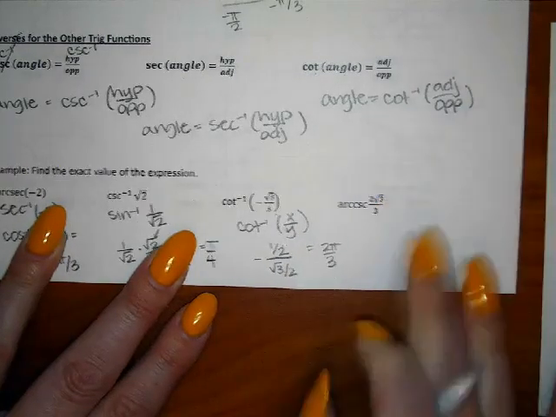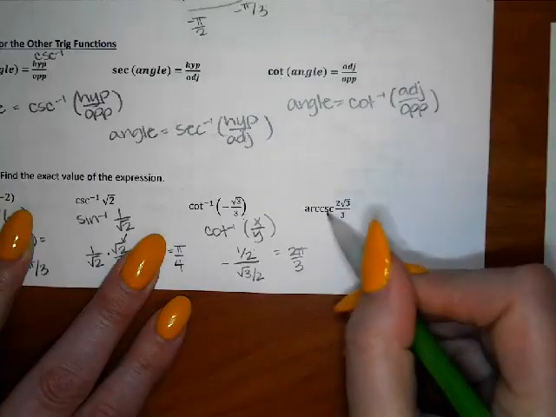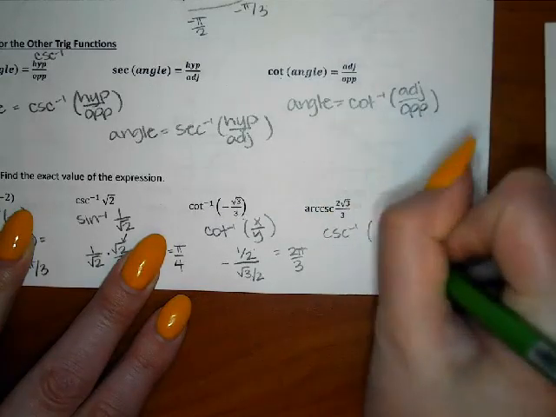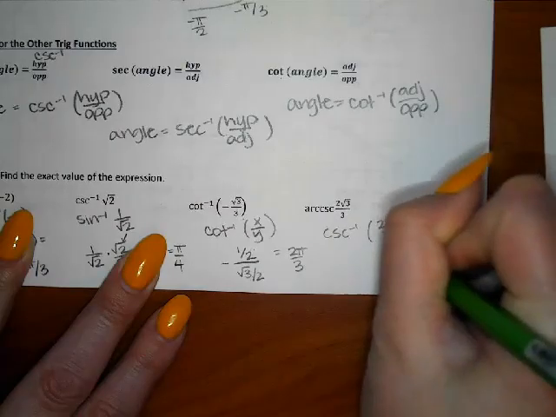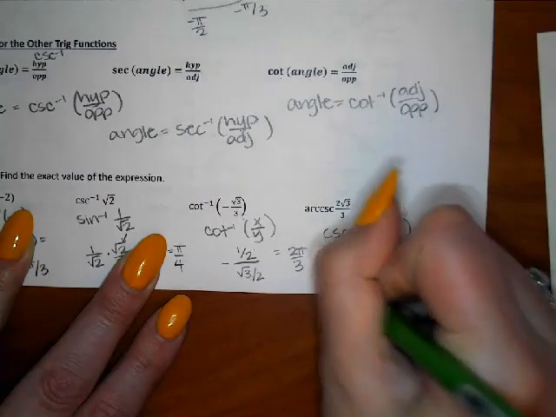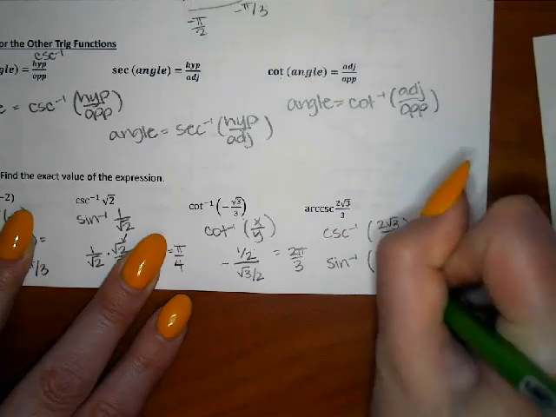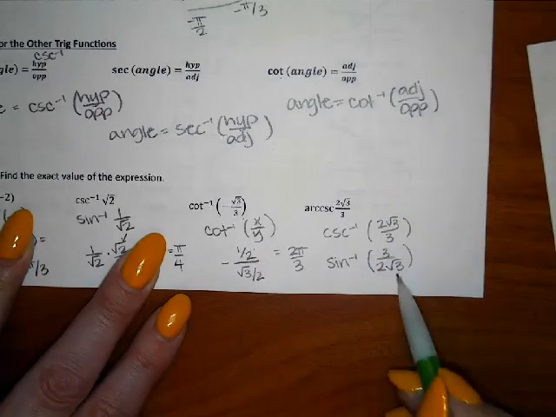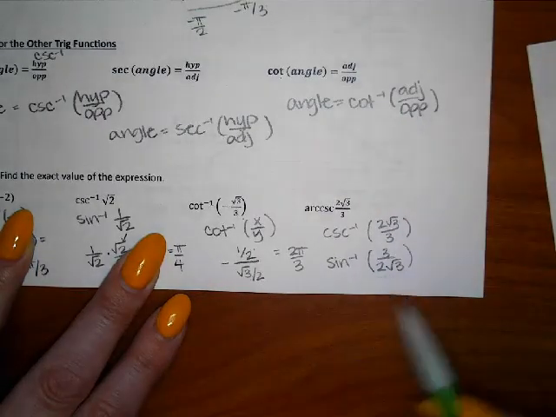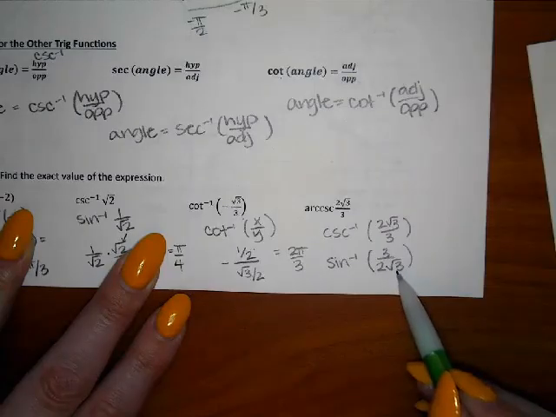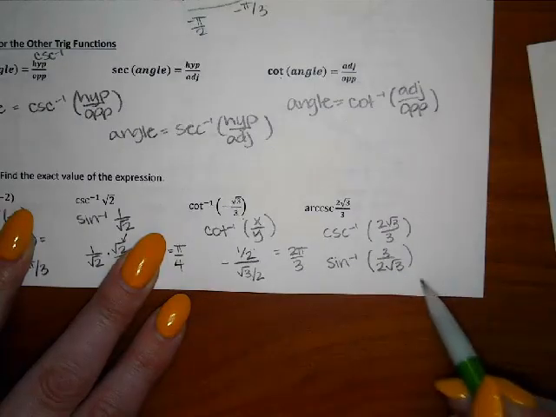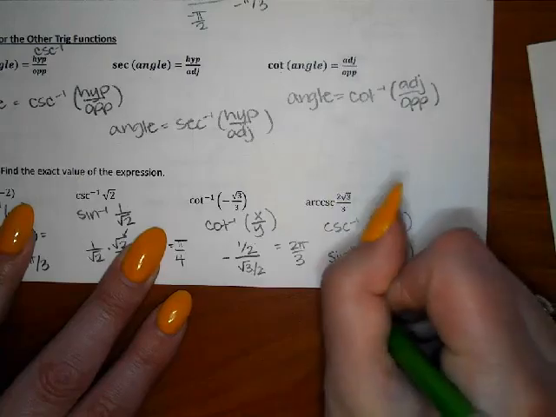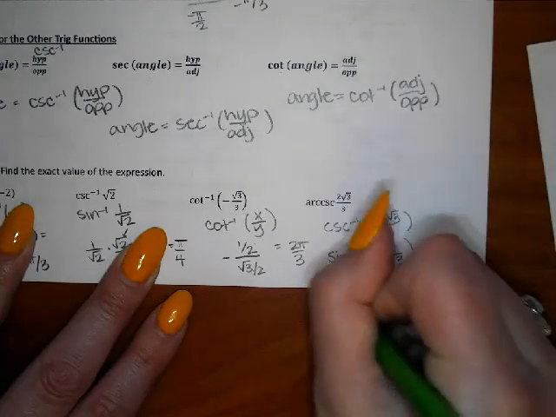Okay, and then last over here we have arc cosecant. So this is cosecant inverse of 2√3 over 3, and so I'm going to be looking for sine inverse of 3 over 2√3. And again, just like before with sine, this is not what we would find on the unit circle. The value that we're going to find on the unit circle is going to have a denominator that has been rationalized. So I'm going to go ahead and do that math.